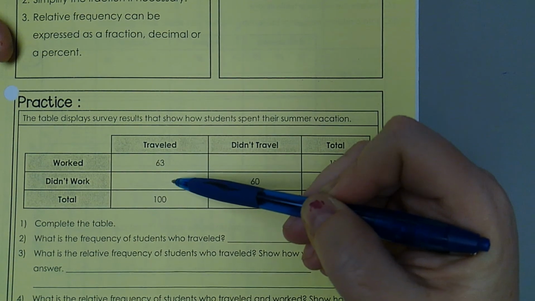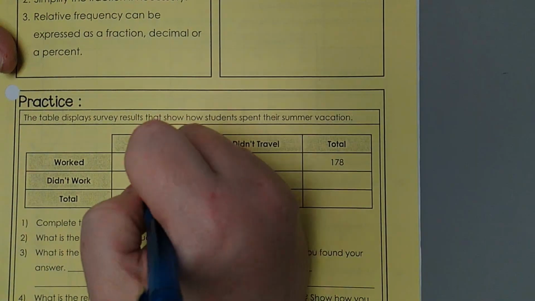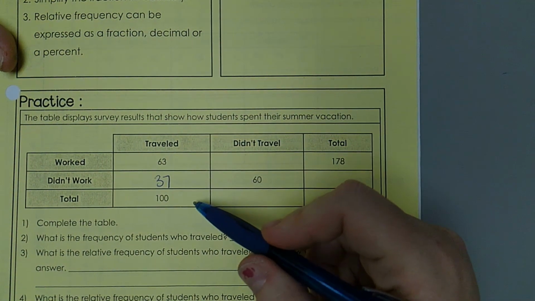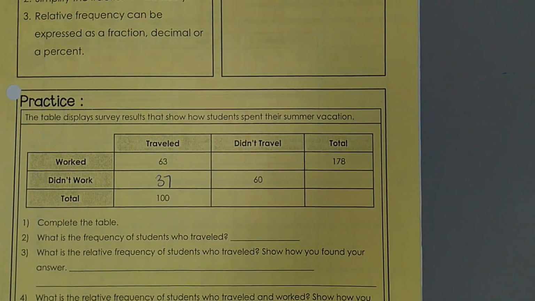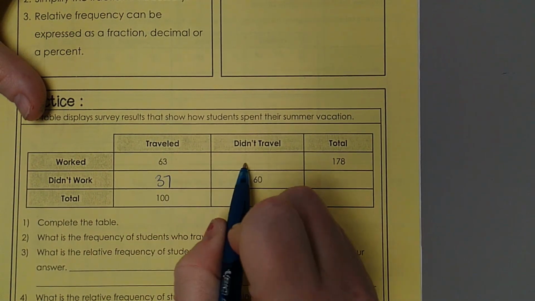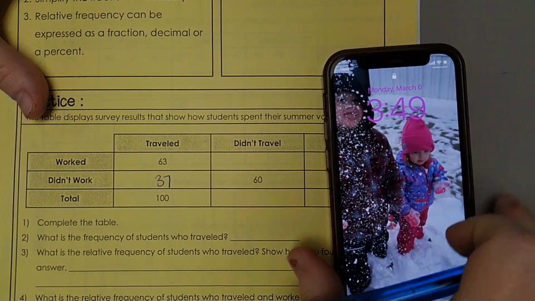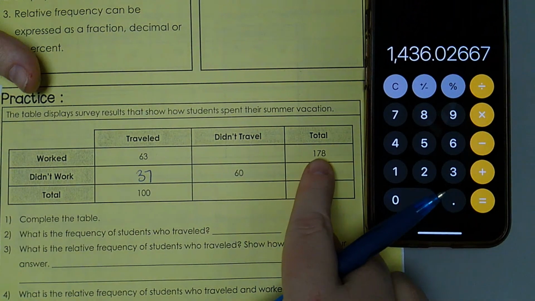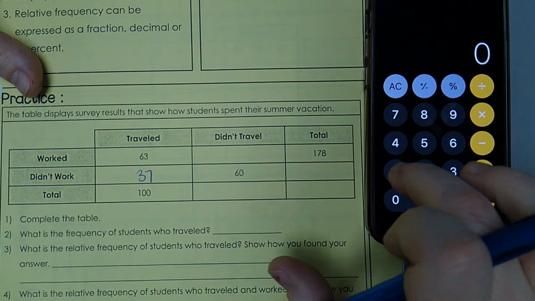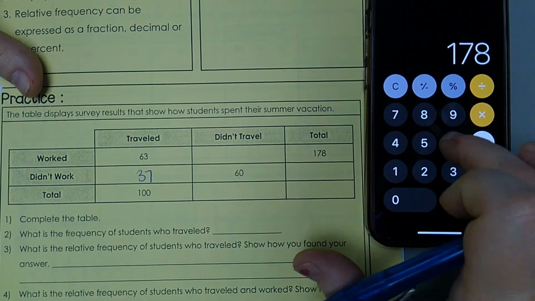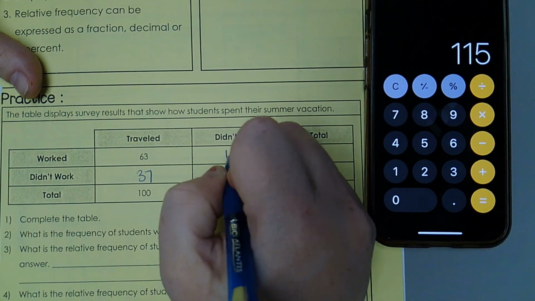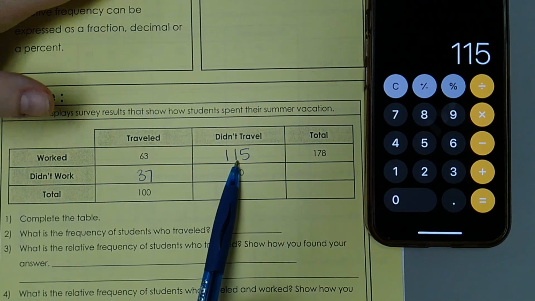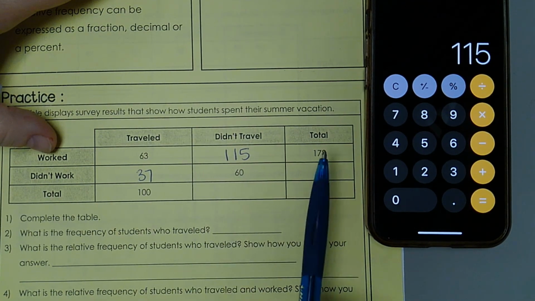So 63 plus 37 gives us 100. Now we are able to fill everything in on this. 63 plus something is 178. That one I don't know. So we're going to do the opposite. We're going to do 178 minus 63, get 115. So that means 115 worked and they didn't travel.